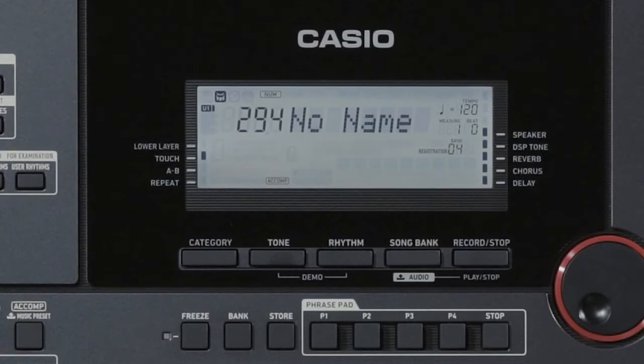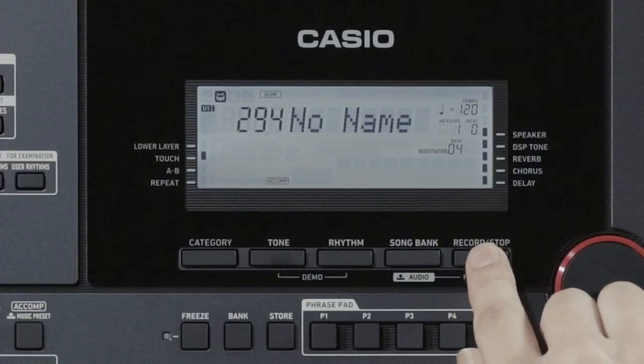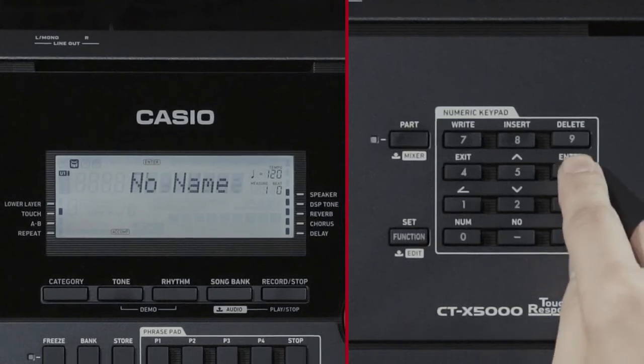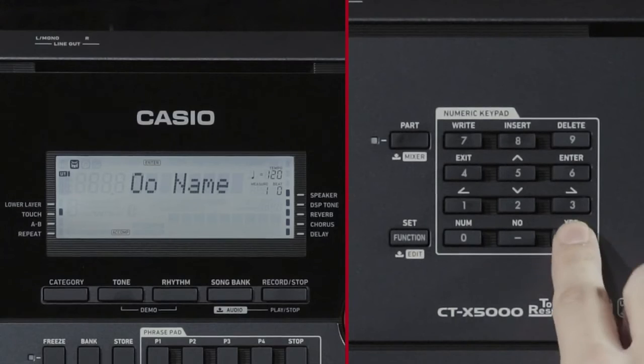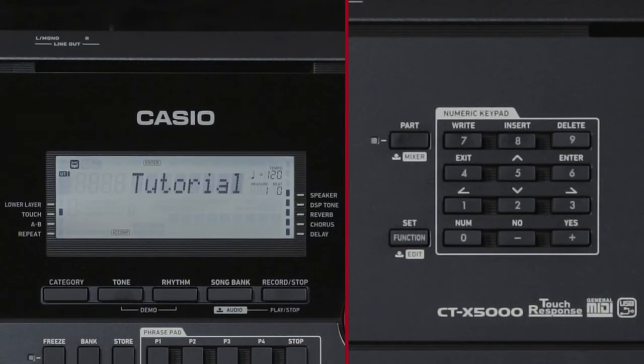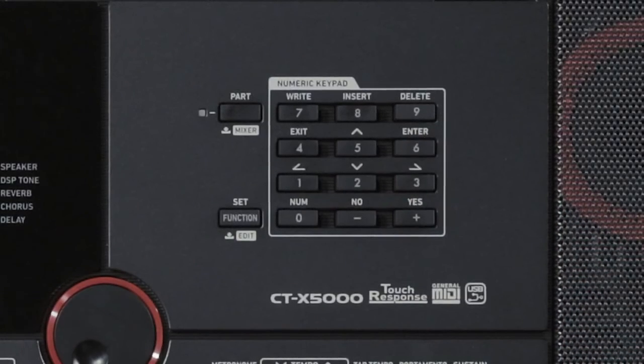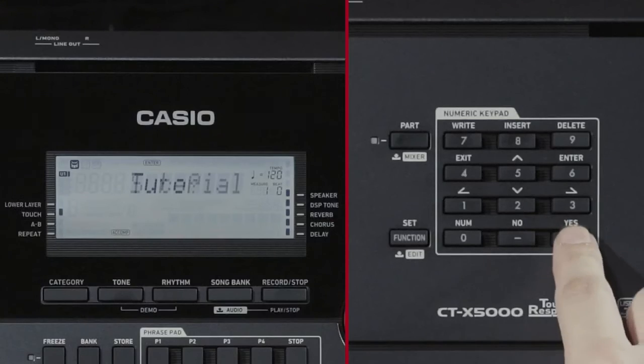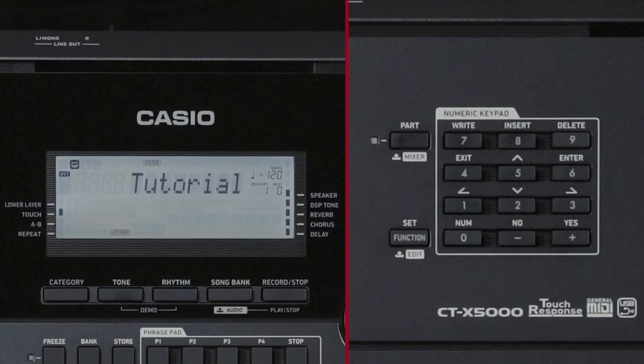To change the name of a user rhythm, press and hold the Record Stop button until Rhythm Name appears. Press the Enter button to make the name changeable. After you are finished entering the new name, press the Enter button. When Sure appears, press Yes. To end the operation, press the Exit button. This concludes the creation of a user rhythm.